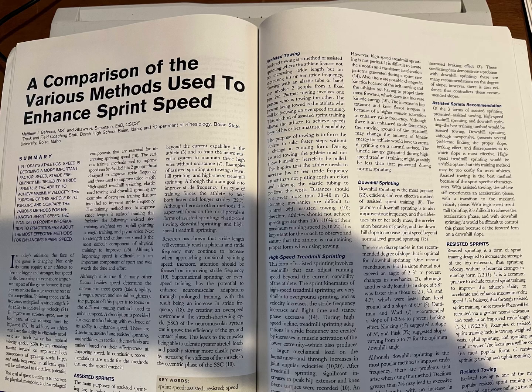Downhill sprinting. Downhill sprinting is the most popular, efficient, and cost-effective method of assisted sprint training. The purpose of downhill sprinting is also to improve stride frequency, and the athlete uses his or her body mass to accelerate because of gravity and the downhill slope to increase sprint speed beyond normal level ground sprinting. There are discrepancies in the recommended degree of the slope that is optimal for downhill sprinting.